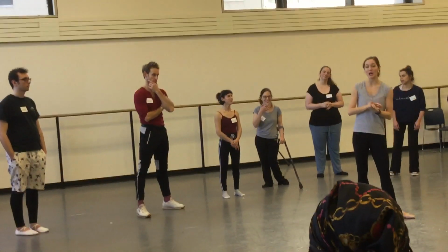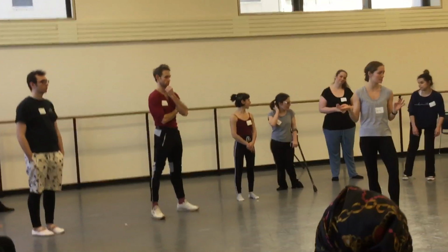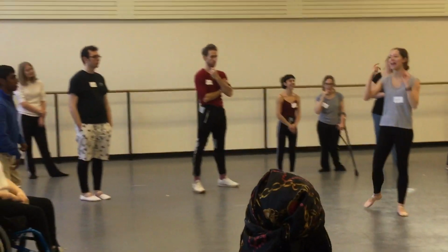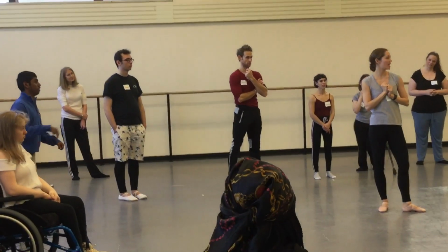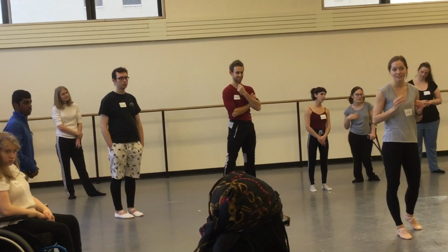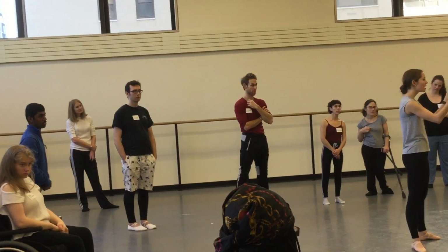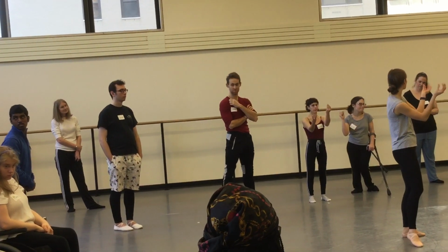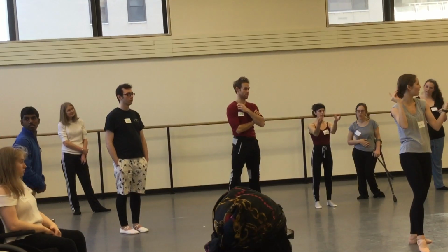So we're going to focus on the castanet dance. When I say the word castanet, what comes to mind? Anyone? Yes, Jeremiah, what comes to mind? The instrument. Yes, the instrument. If we think of castanets, it's what the flamenco dancers use that make a really fun clicking noise.